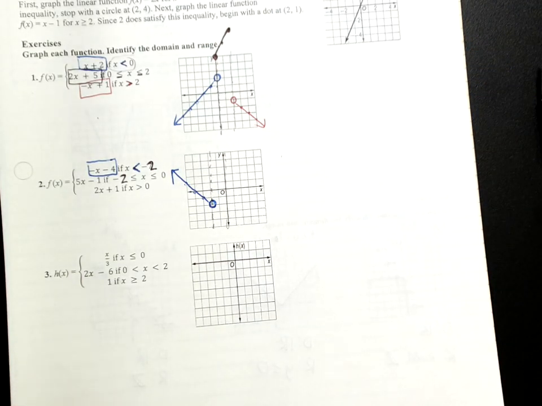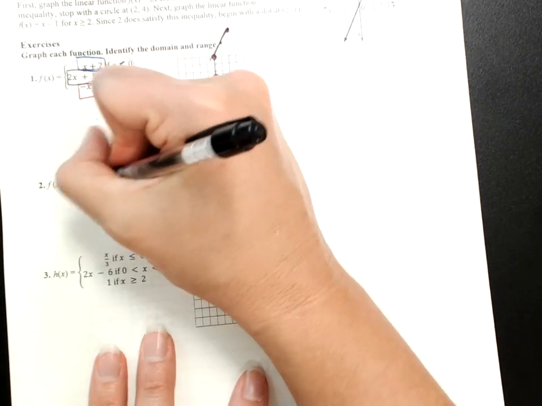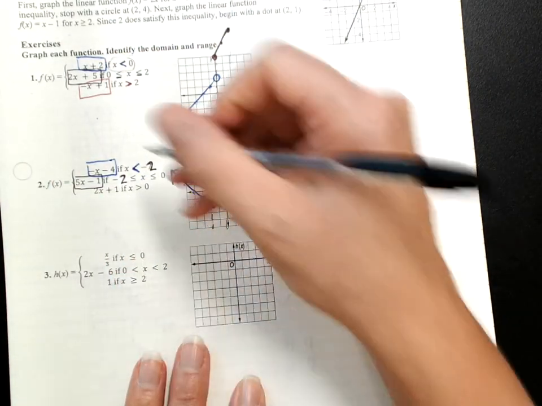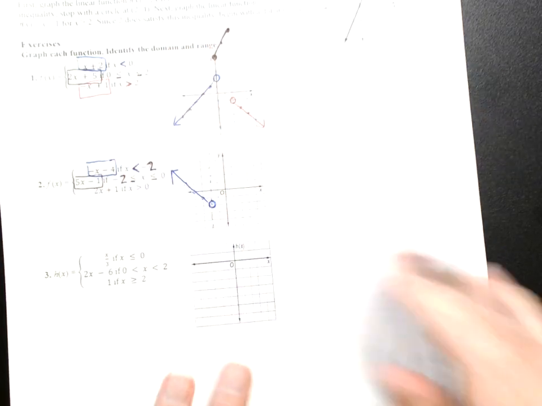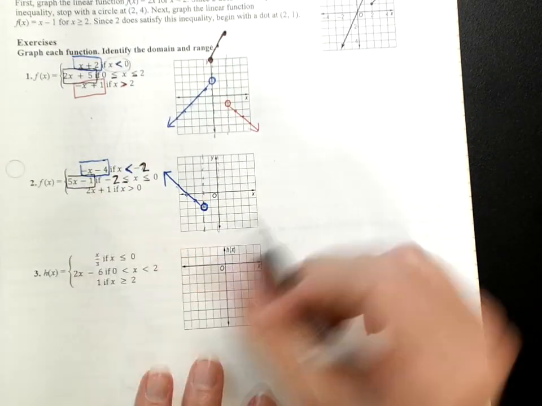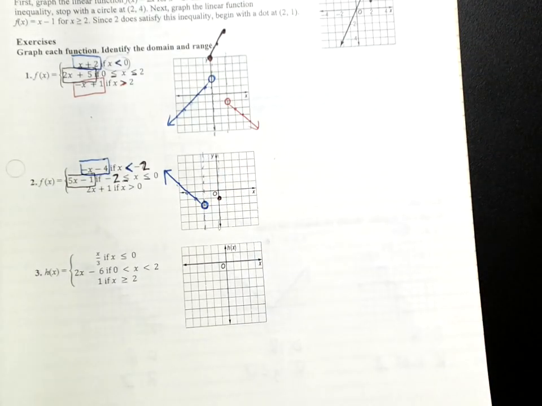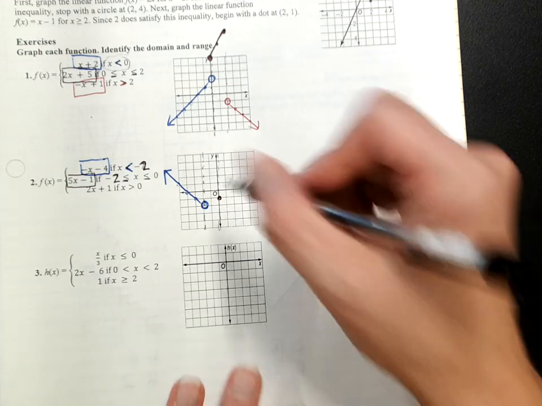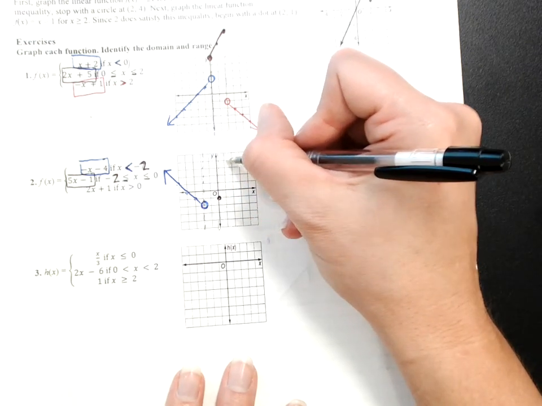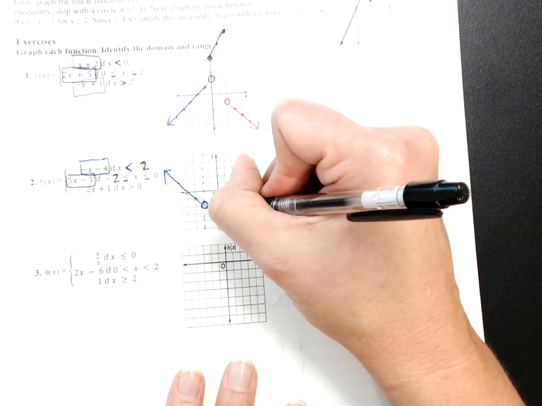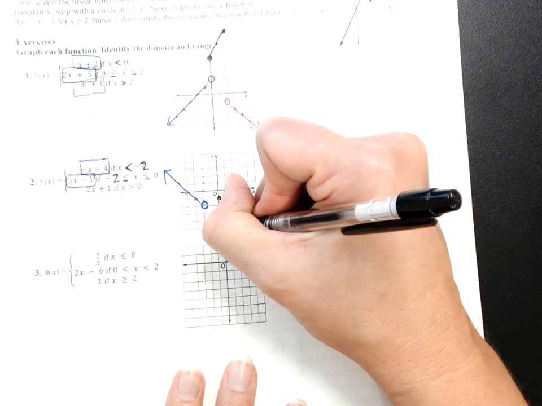For this next equation, 5x minus 1 between negative 2 and 0. Again, these are both equal to. So here, your y-intercept at negative 1, that's actually a point on this graph. After that, it has a slope of 5. So that means up 5 over 1. But that point is not on this graph. I would need to go the other direction, 2, 3, 4, 5 over 1.